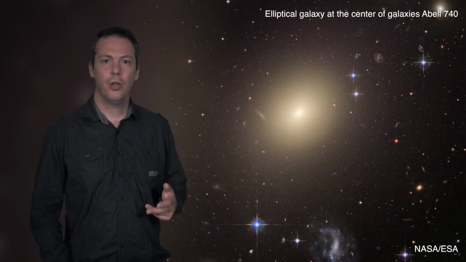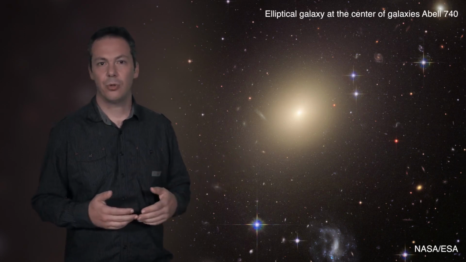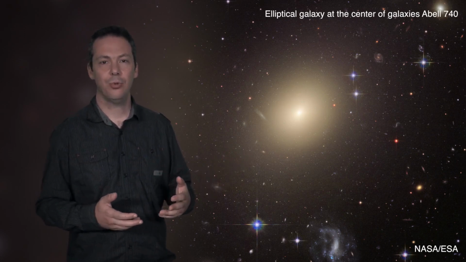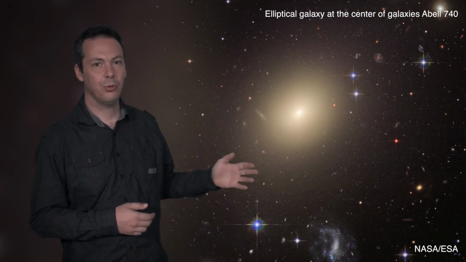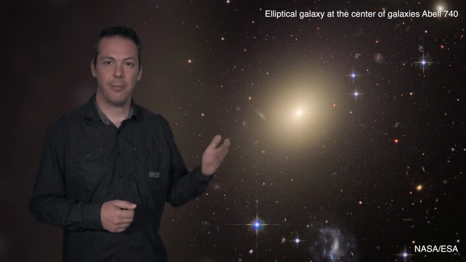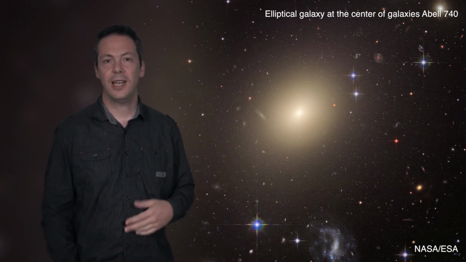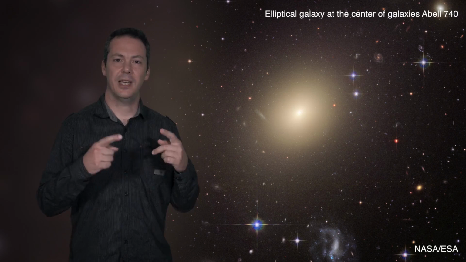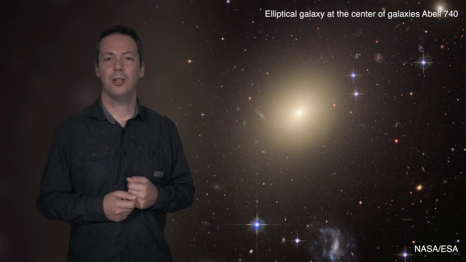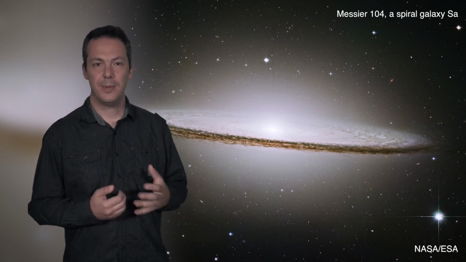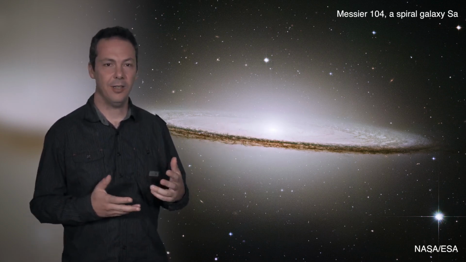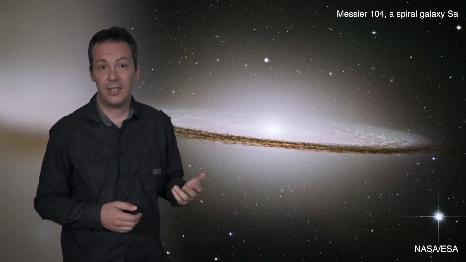Here are some examples of various types of galaxies, starting with an elliptical galaxy that is quite featureless, surrounded by a group of other galaxies. This particular galaxy lies at the center of a galaxy cluster in which the galaxies orbit about a center of mass. Another example, this time a spiral galaxy, Messier 104. That is a magnificent example of a spiral galaxy SA with a prominent bulge that extends almost over the entire galaxy.